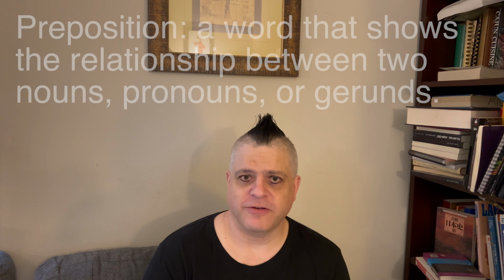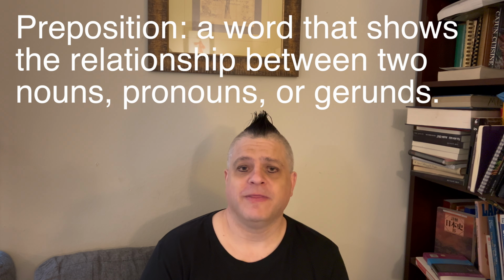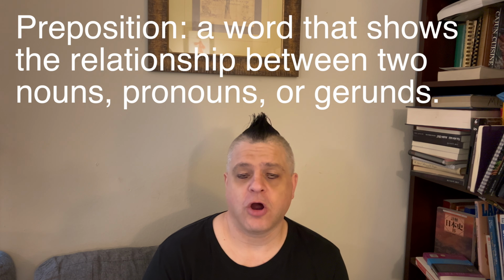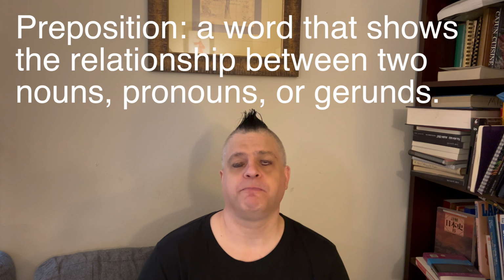I've thought for years about a good definition of prepositions that is simpler than that. And here's what I've come up with. A preposition is a word that shows the relationship between two nouns or pronouns or gerunds. Now, that sounds complicated. Let's break it down. Prepositions, most of them are one word. Some of them are two words, three words.